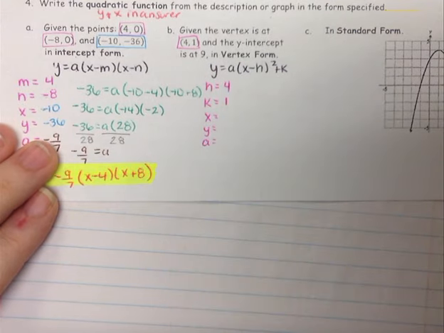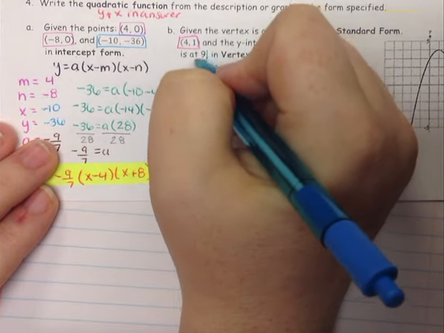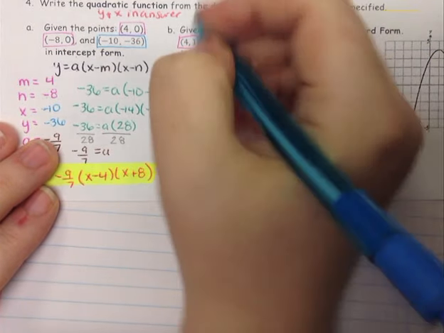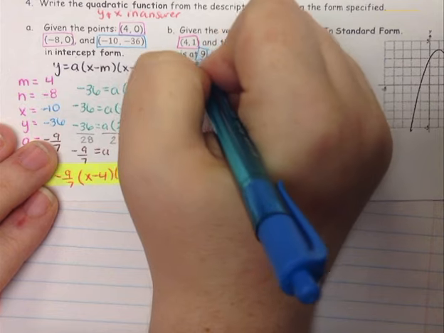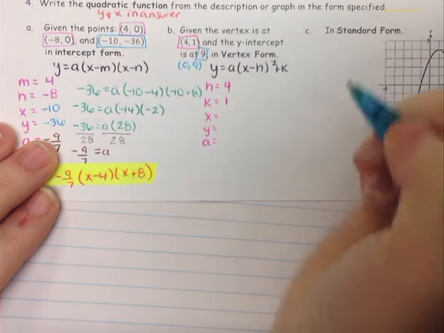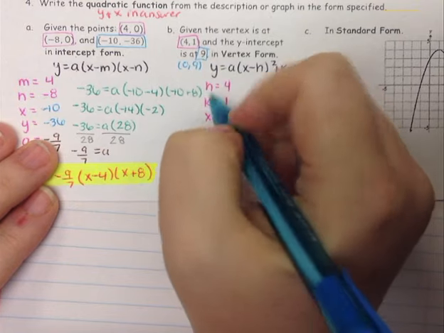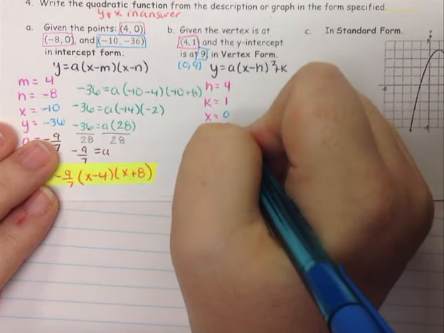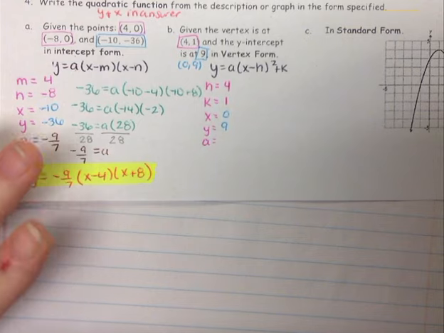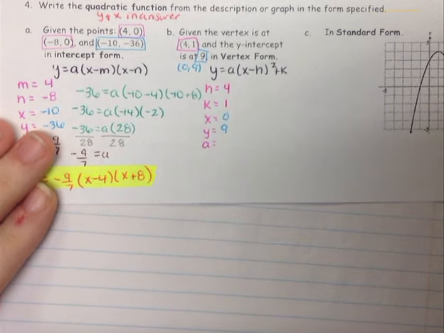Then we're given another piece of information. We're given the y-intercept is at 9. That's only one number, but we know that a y-intercept is actually 0, comma, a number, so 0, 9. That means that our x value, since it's a random coordinate, is 0, and our y value is 9. We do not have our a, and that's what we have to find.